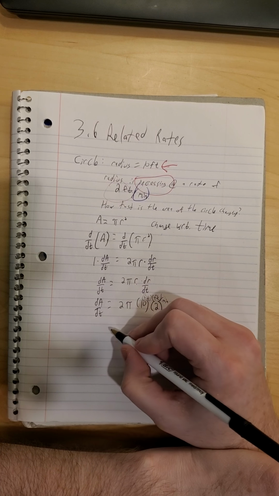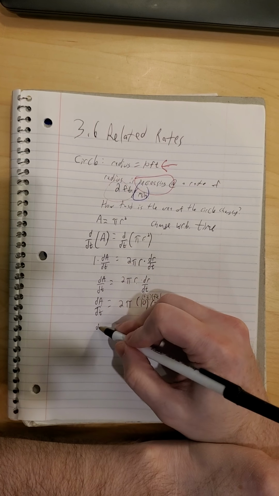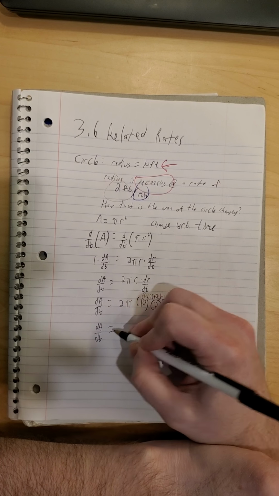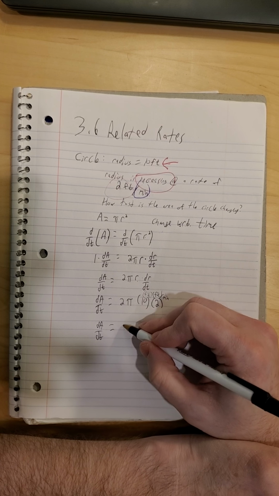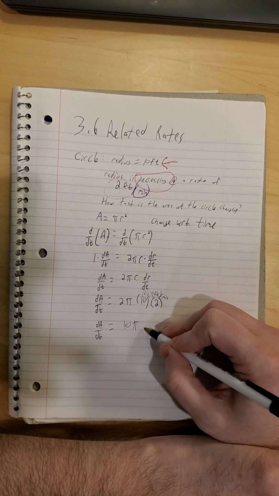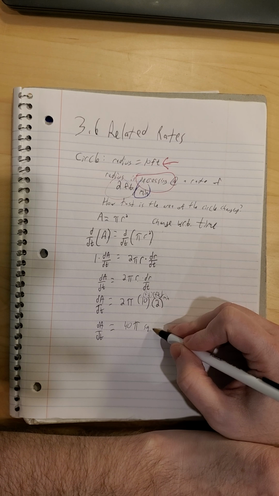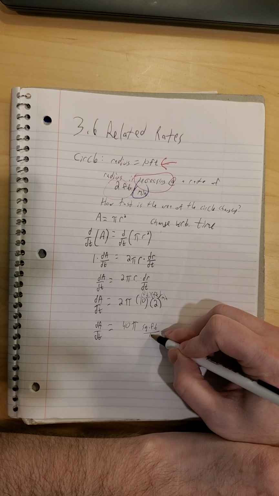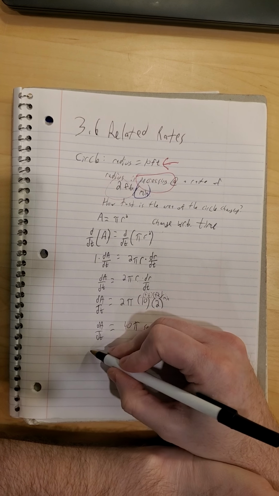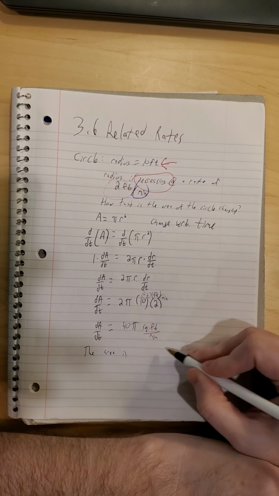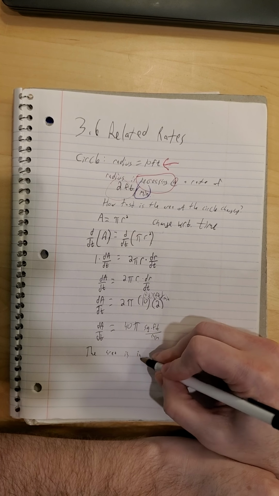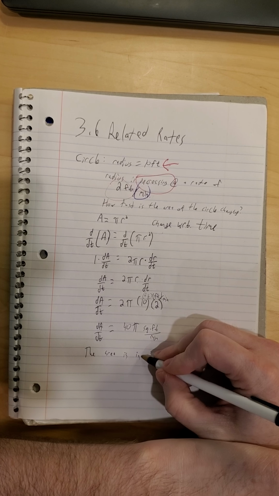Area would always be in square units. So dA/dt, we have 2 times pi times 10 times 2, so 40 pi square feet per minute. And we just toss that into a sentence. So the area is, this is positive, so we'll say increasing. If it were negative, we would say decreasing.